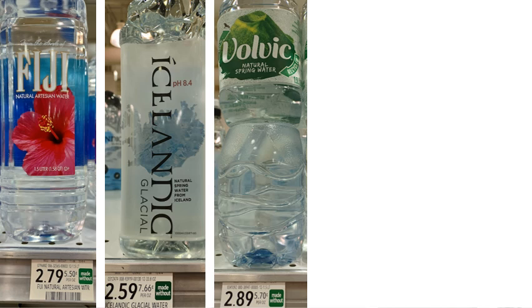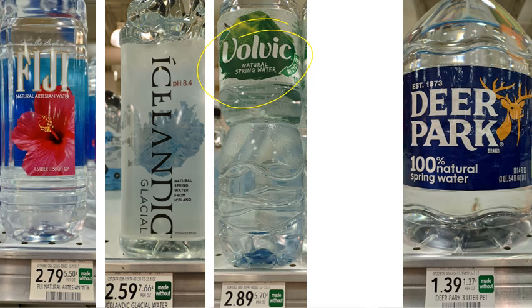And this Volvic water, I can't remember exactly where it comes from, but I know it's not local. It's not from the U.S. Notice the prices of these three water bottles. Yet Deer Park, you can get a lot more water for half the cost. Well, why is that? Well, it's because Deer Park water comes from Florida.